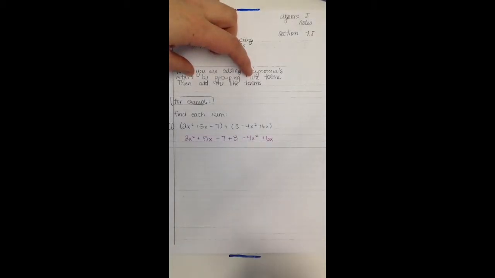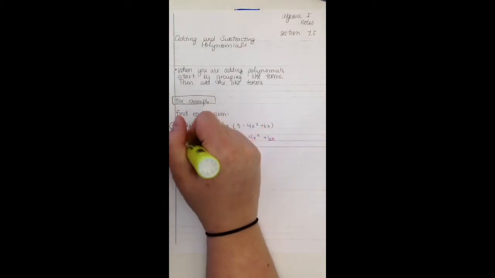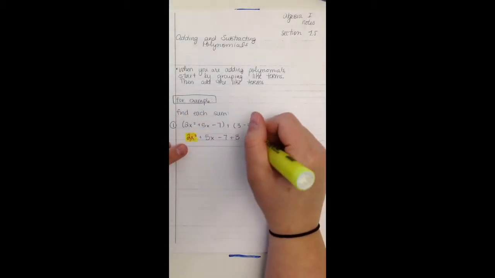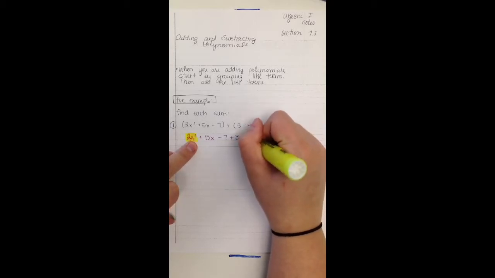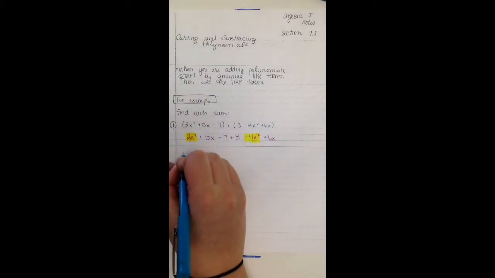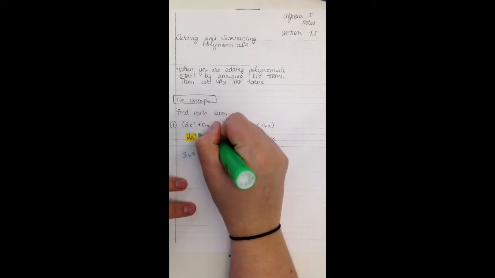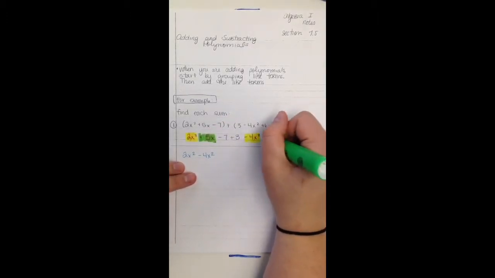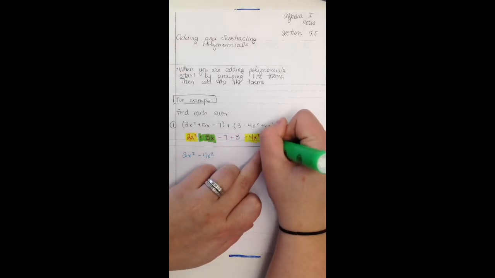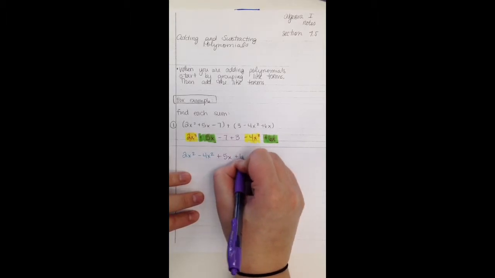Like terms, remember, have the same variable with the same exponent. So I'm going to take a look. I have 2x squared, so I'm looking for any other x squareds. I'm going to highlight these yellow so that I keep them together. So I have a positive 2x squared and a minus 4x squared that are like terms. And I'm going to rewrite them in blue. I'm going to say 2x squared minus 4x squared. Those are like terms. Then I have plus 5x, and then the next like term for that is the 6x because it has an x without an exponent, and it's being added. So plus 5x plus 6x.